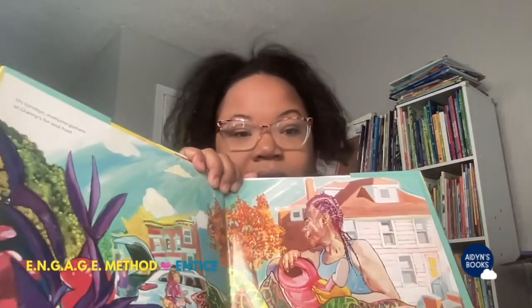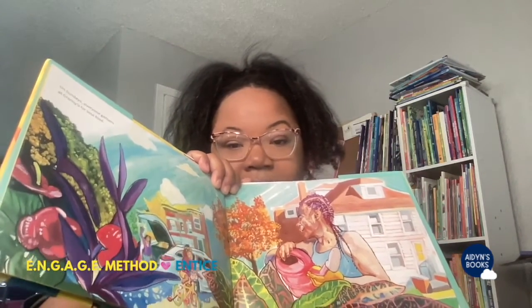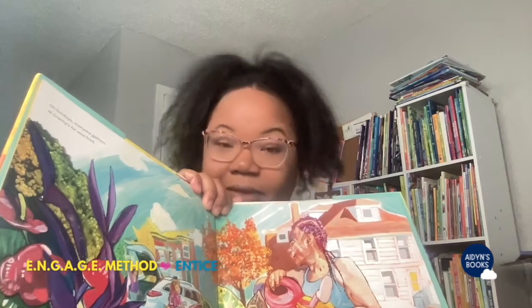On Sundays, everyone gathers at Granny's for soul food. And you look at the page and you take it in. And you entice them with the first line.